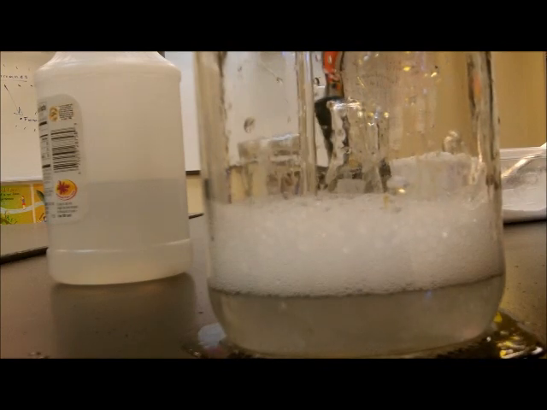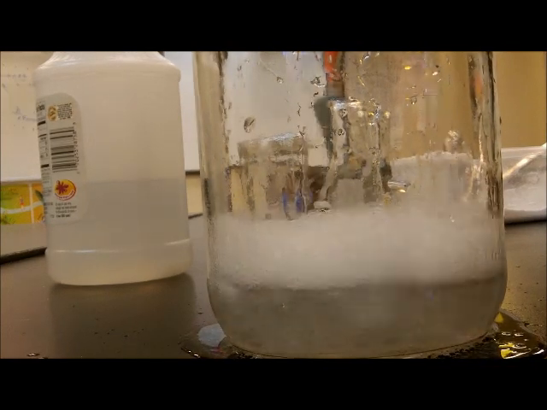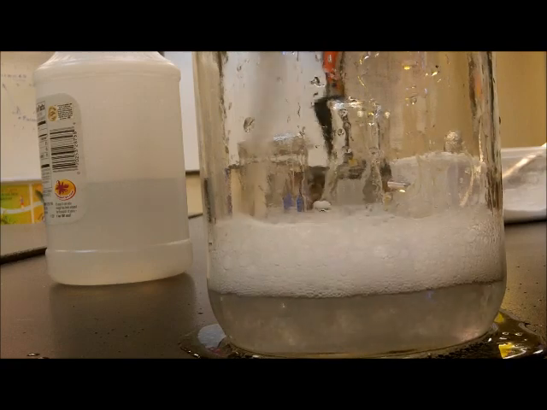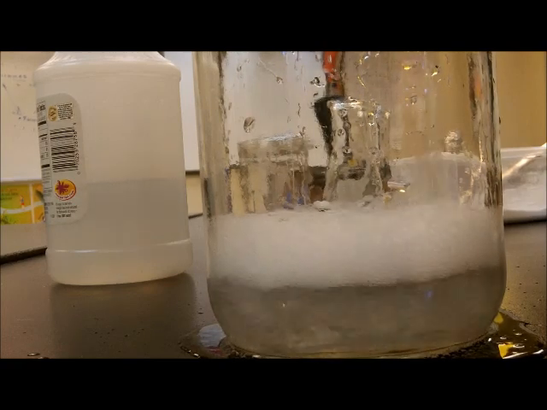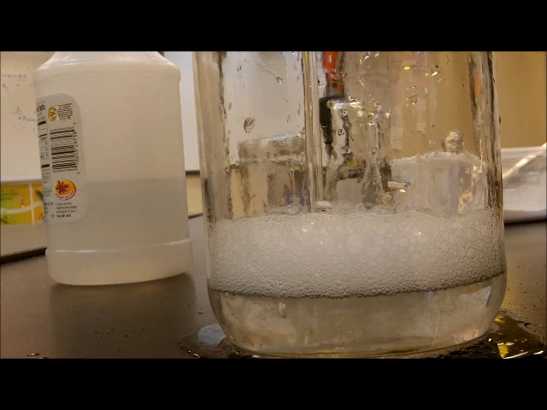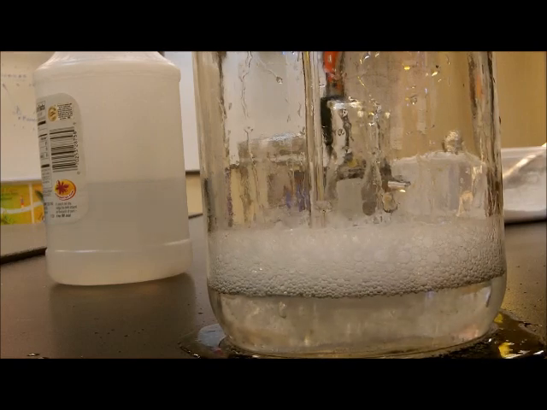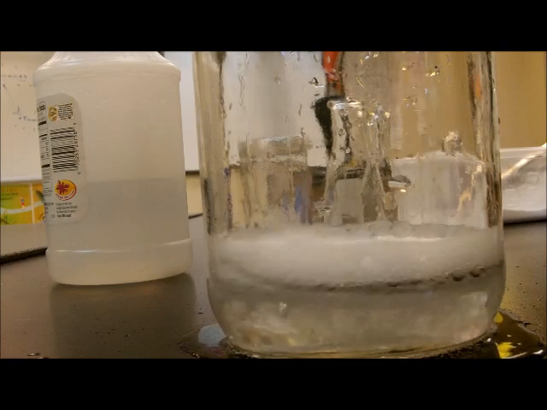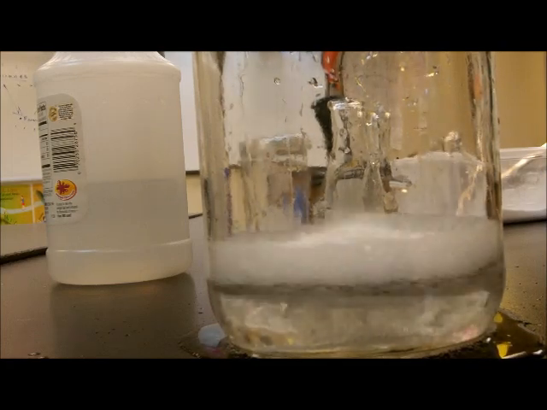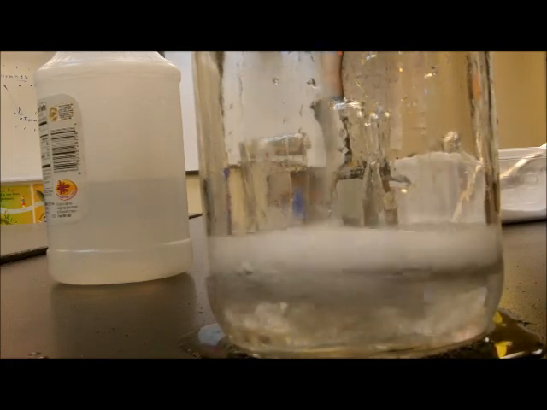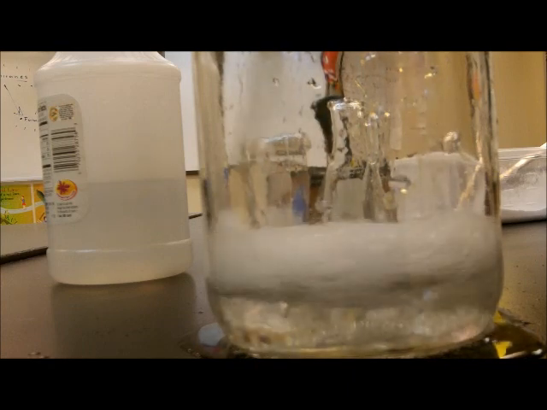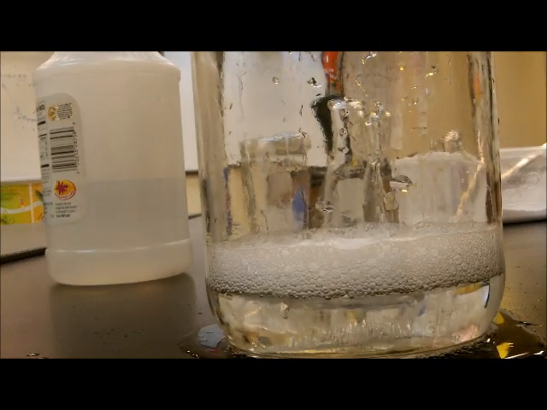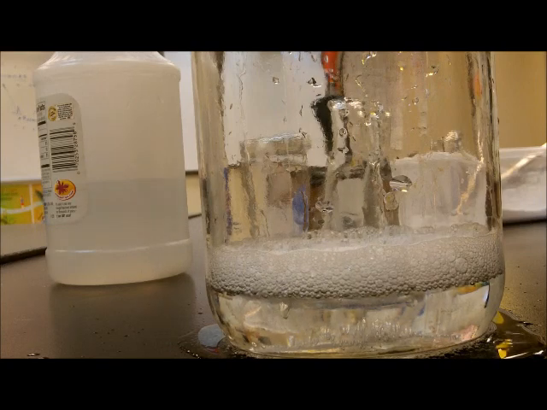Remember that we're keeping the amount of vinegar the same. It's 125 milliliters. What we're changing is the amount of baking soda. It's still reacting, it's still bubbling.